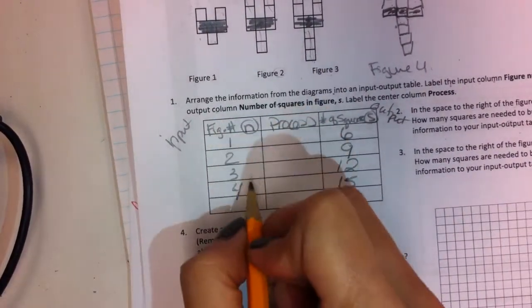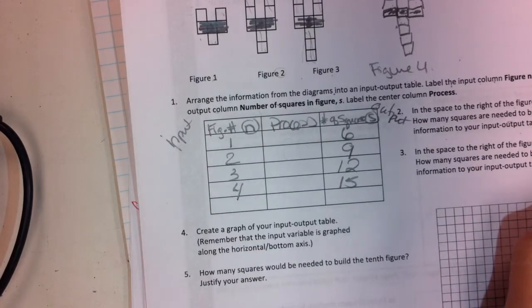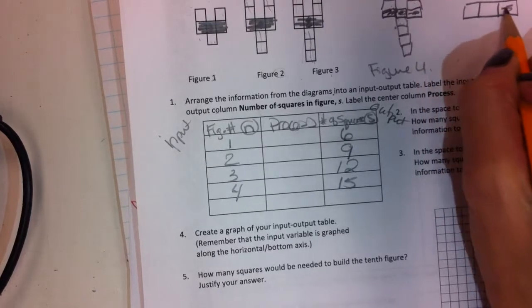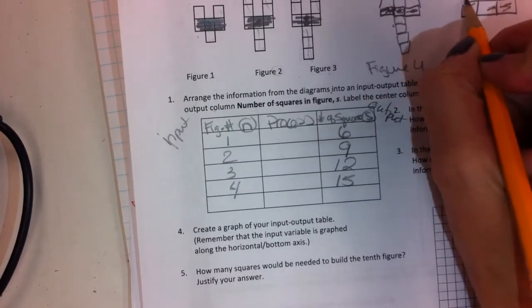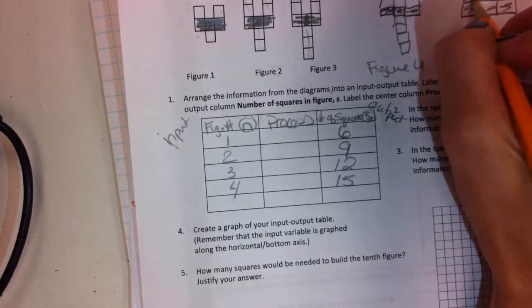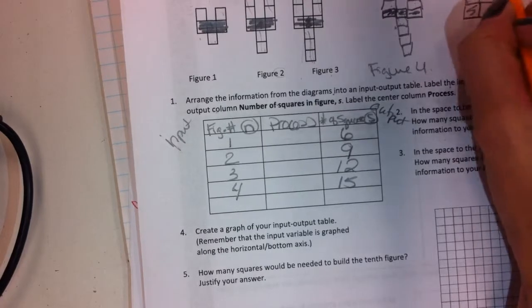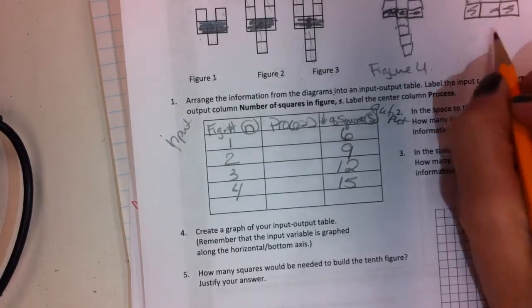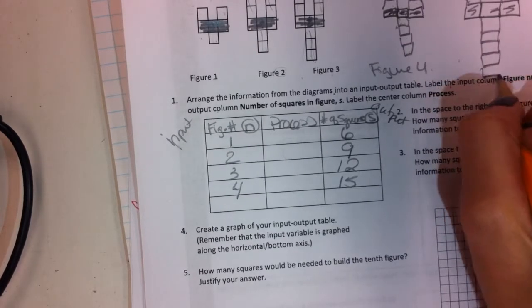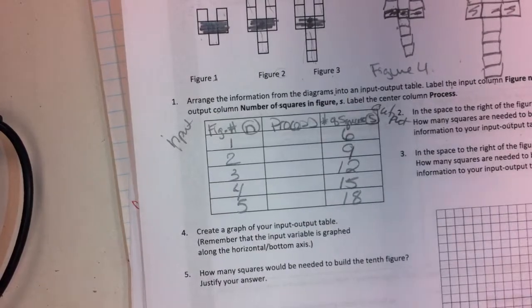Okay, so if we had to figure out number 5, in the space to the right of the figures above, draw figure 5. How many squares? Okay, so let's draw our middle 3. There's our middle 3, and now we need 5. So there's 3, 4, 5, 6, 7, 8, 9, 10, 11, 12, 13, 14, 15, 16, 17, 18 in figure 5. 18 squares.